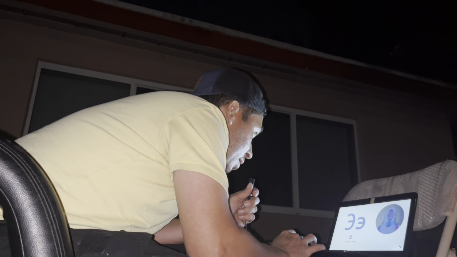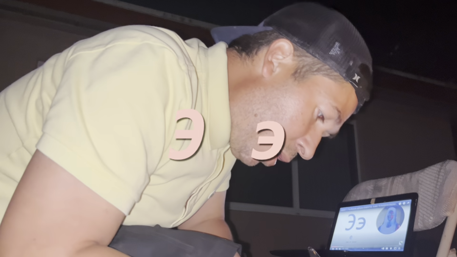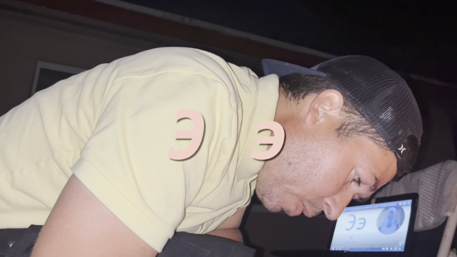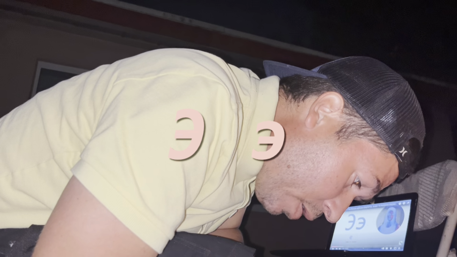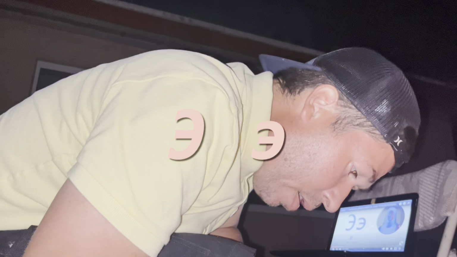The next letter is Э. E. This is the one where it's a backward E, but it's a curb. I like to say like an O, but it's a curb really. And then this is E.